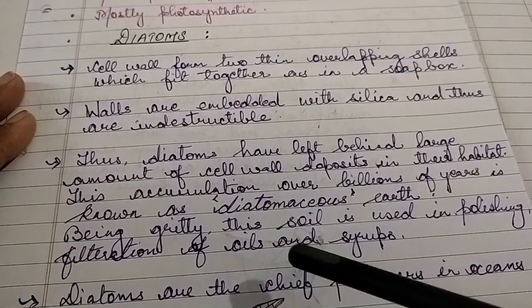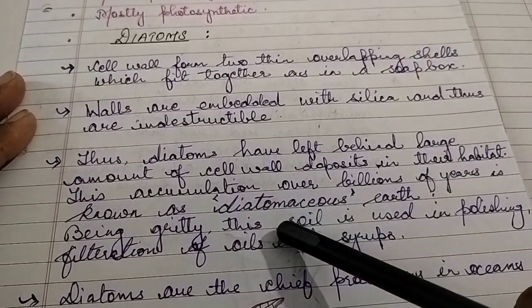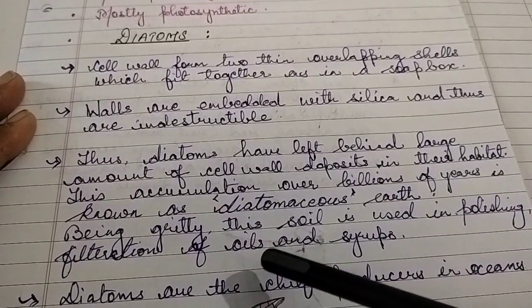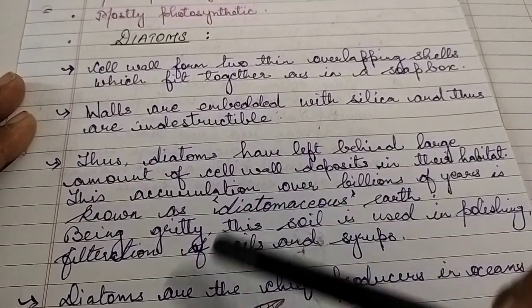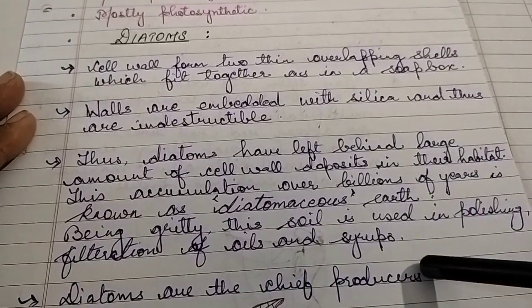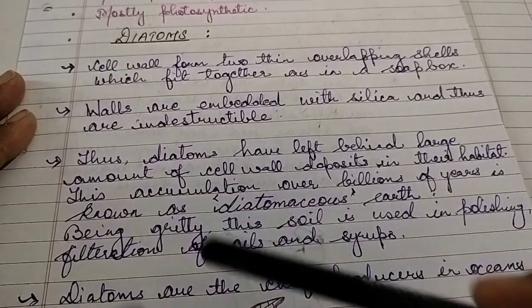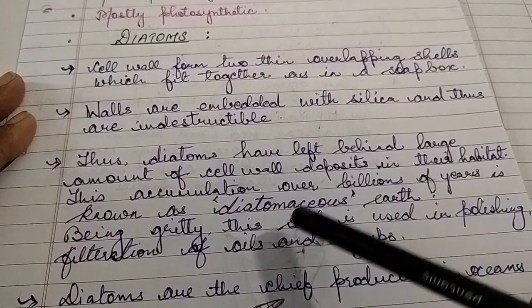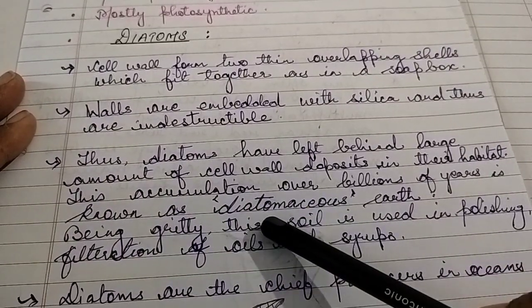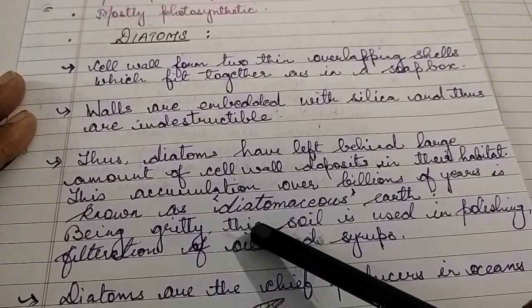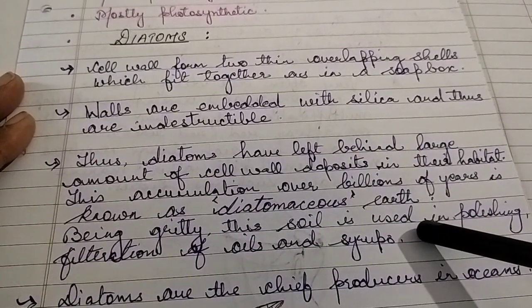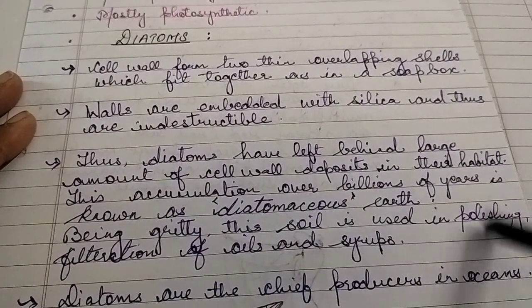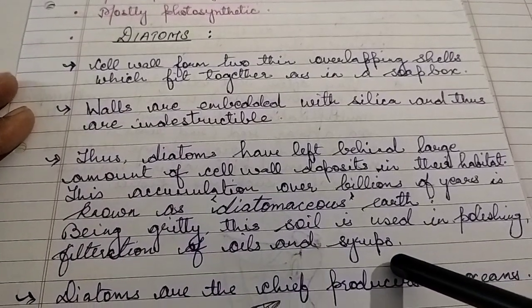After billions of years, that particular area is rich in these silicon cell walls, so it is known as diatomaceous earth.